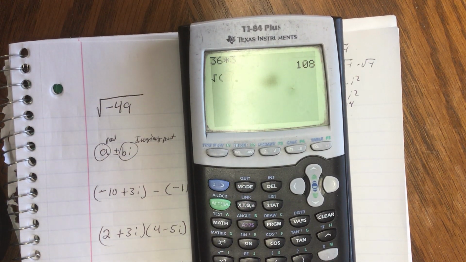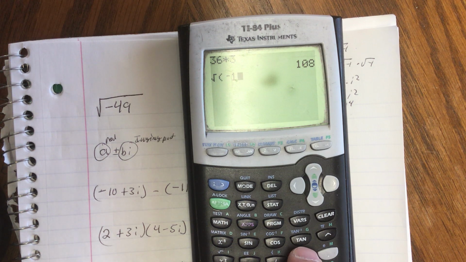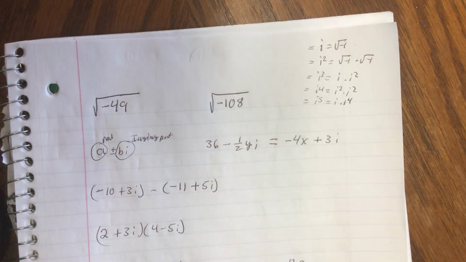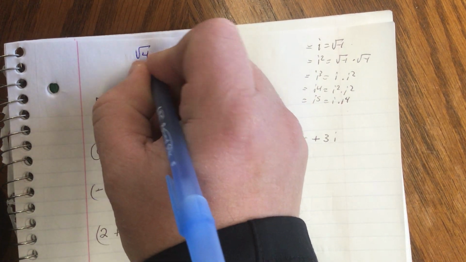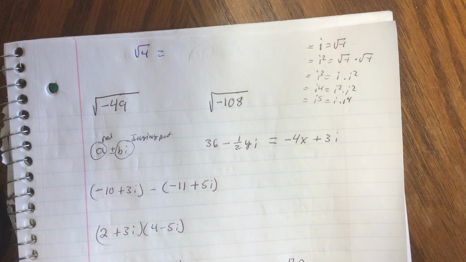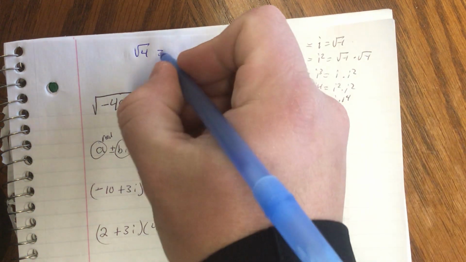I go square root -1, close the parenthesis, hit enter, and it says, hey, it's a non-real answer. It's always going to give you some sort of an error. It'll either say error, non-real answer, imaginary answer, something like that. Now, why is that? Well, if you think about it, what is the square root of 4? Square root of 4 is just 2, right?